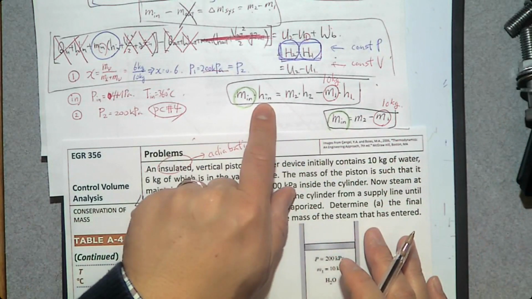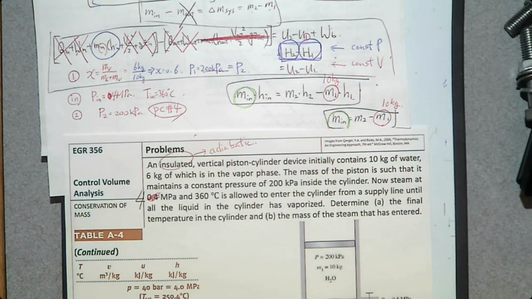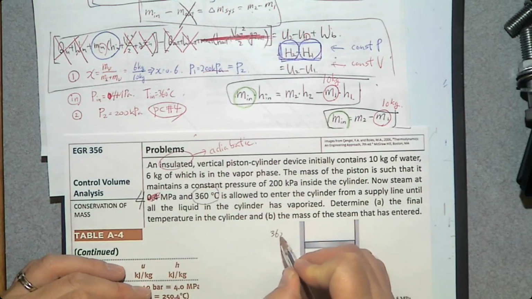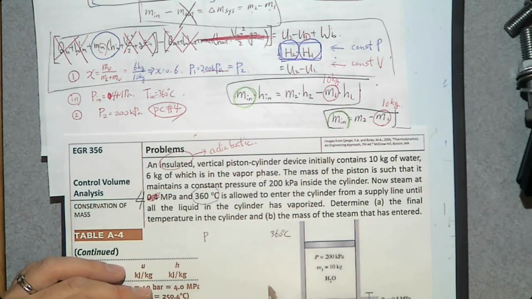Do we know H in? Yes. We know pressure and temperature. If you know pressure and temperature, can you determine its specific enthalpy? Yes, we can. Oh, we need to determine the phase change process first. So we have 4 megapascal and 360 degrees Celsius. We are going to make a property diagram using one of the properties. I'm going to use this 360, so at 360 degrees Celsius, we can make a pH diagram.